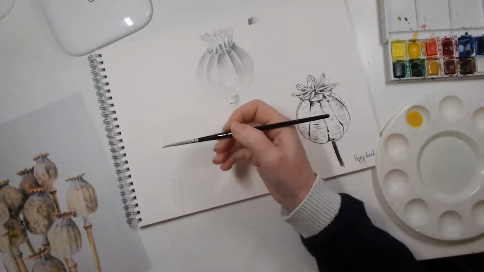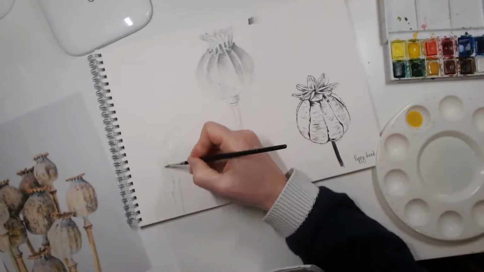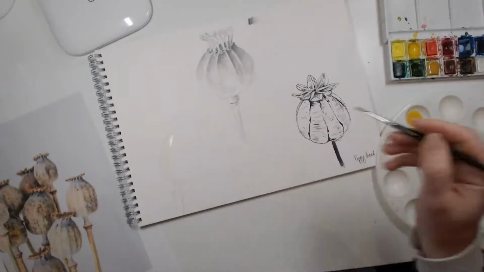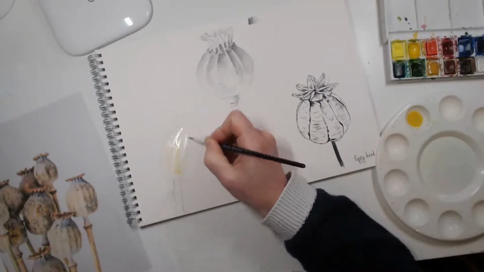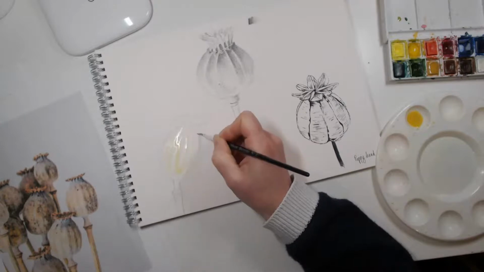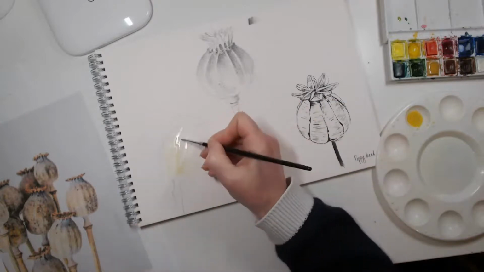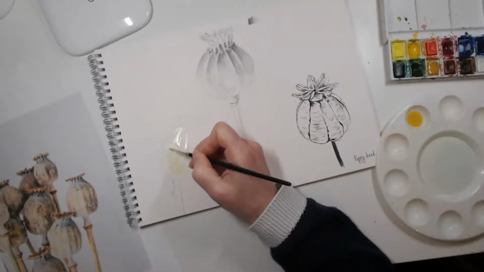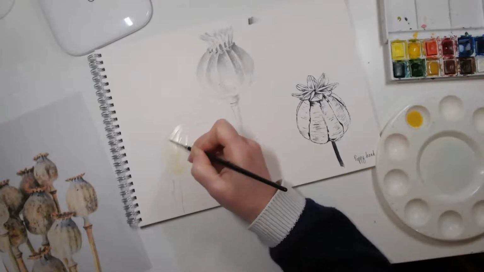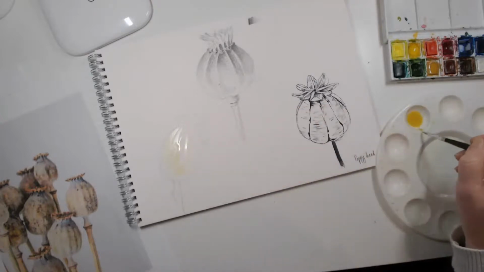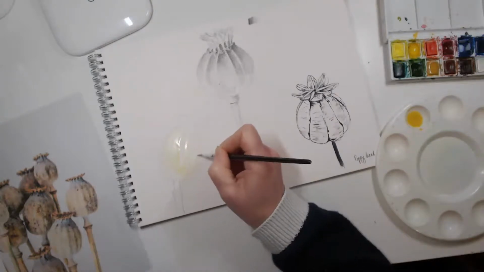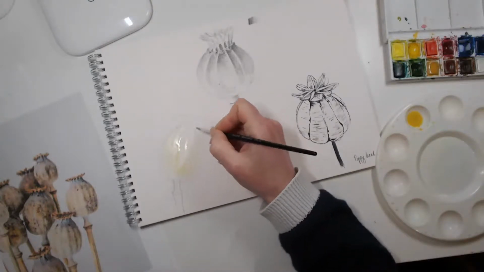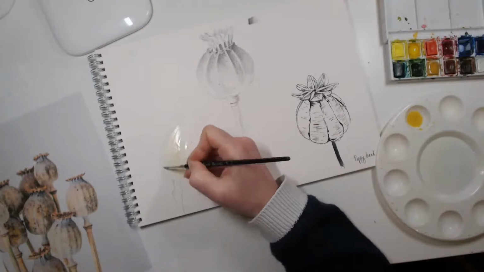Okay, so I'm just going to start off by putting in this base coat of colour, and I'm being quite free. I'm working with the shape of what I can see. You can leave some bits white if you want to, but it's light enough that if I need to come back and add in some extra details, then I can.